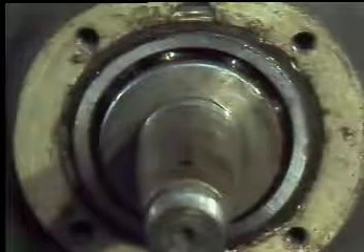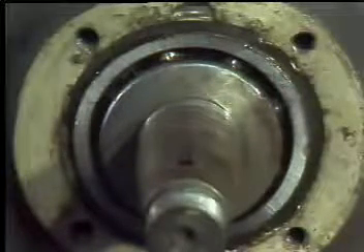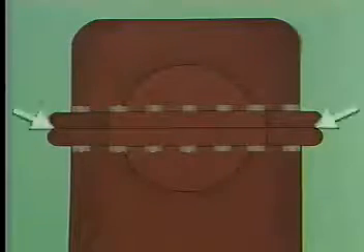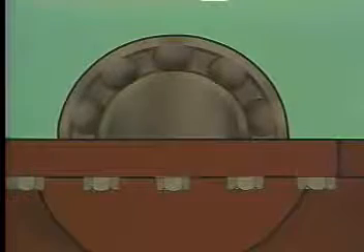The solid types of built-in housings usually have removable end caps. Removing the end caps allows the bearing and the shaft to be taken out of the machine so that the bearing can be worked on. With a split-type built-in housing, there is a joint in the machine's casing that must be taken apart to get to the bearing. This allows the shaft and the bearing to be lifted out so that the bearing can be worked on.